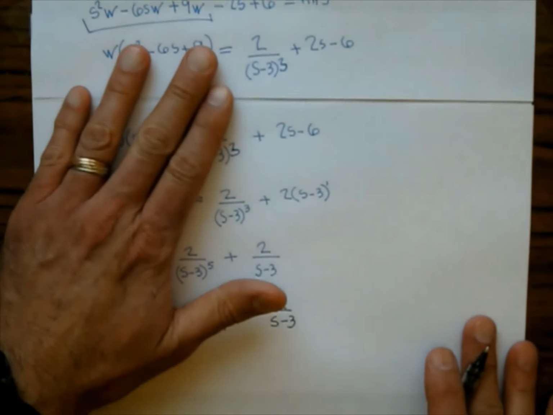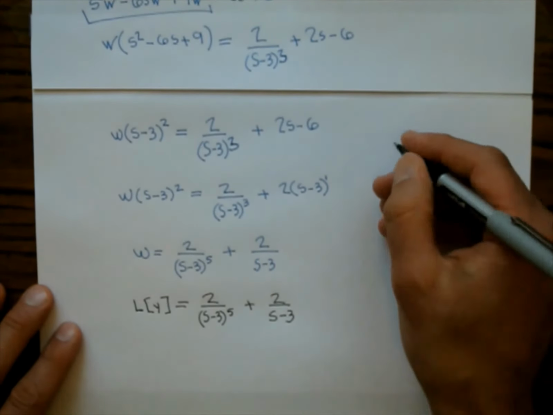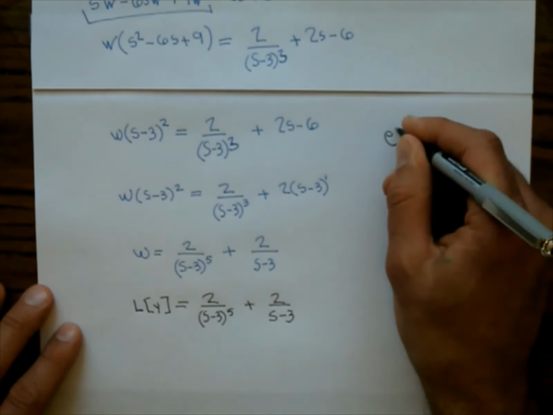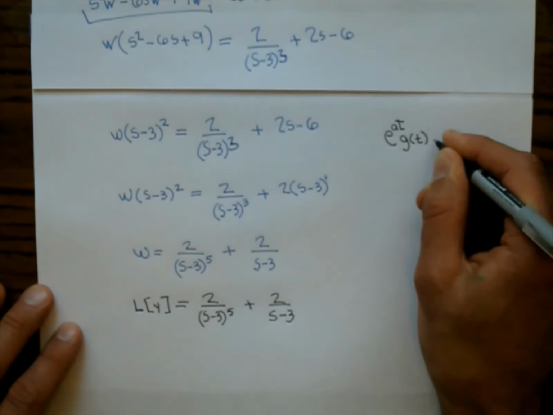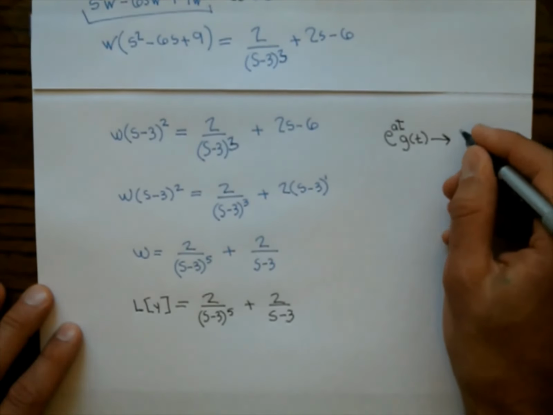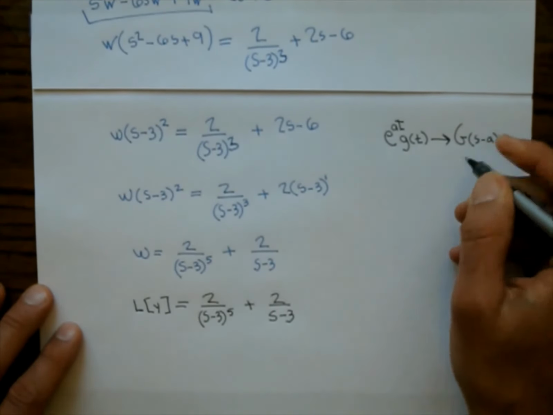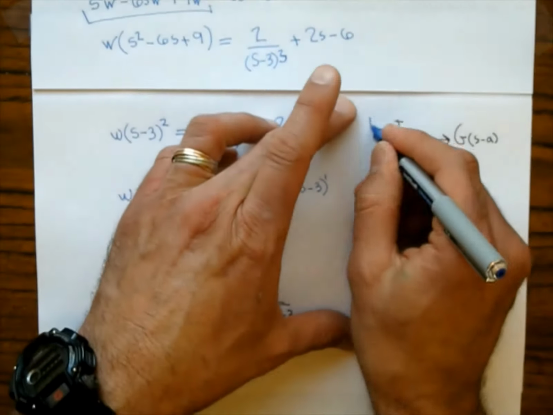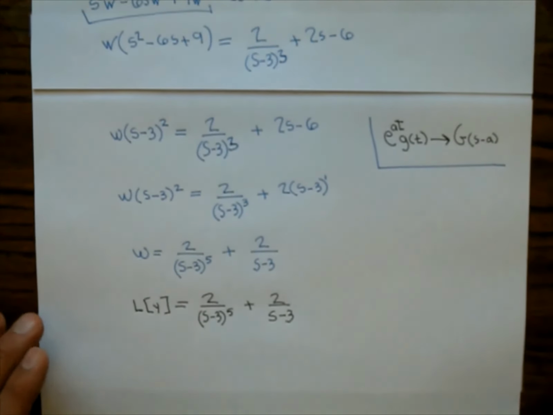Okay, now we are going to do the first shifting theorem. Let me just remind you what it is. Put it up right here. E to the AT, G of t gets transformed to G, capital G of S minus A. Okay, so there it is. Put it in the top right corner of the paper.